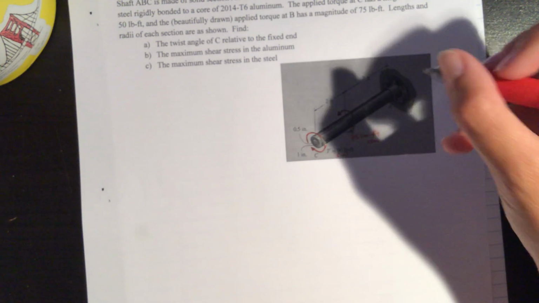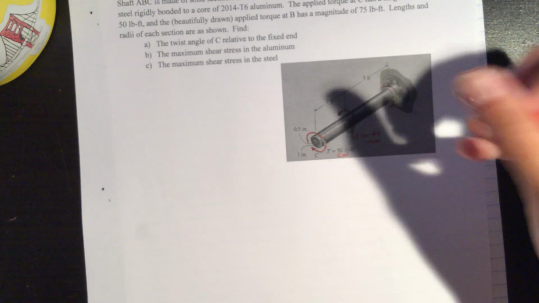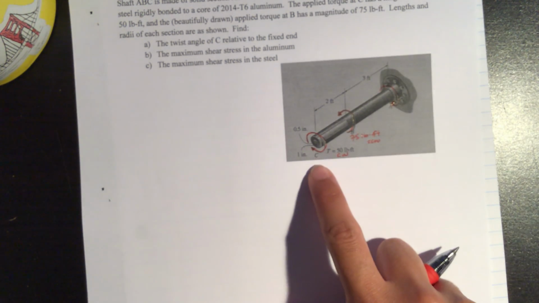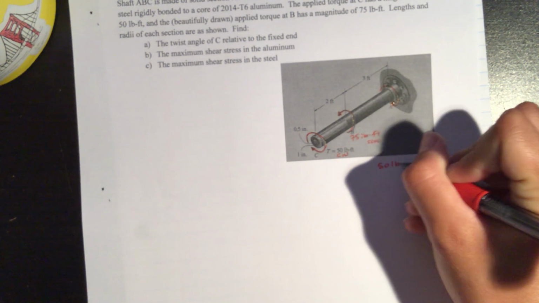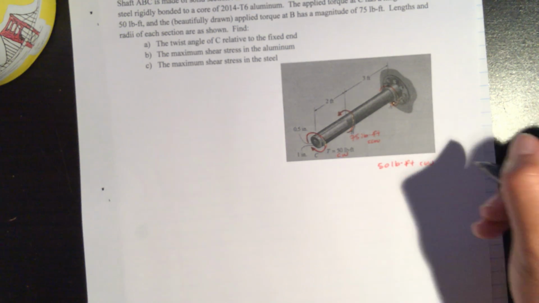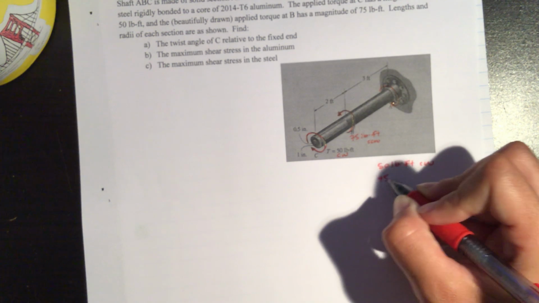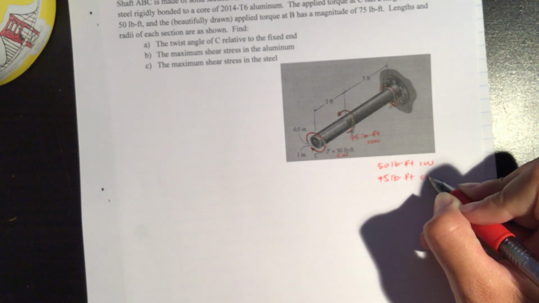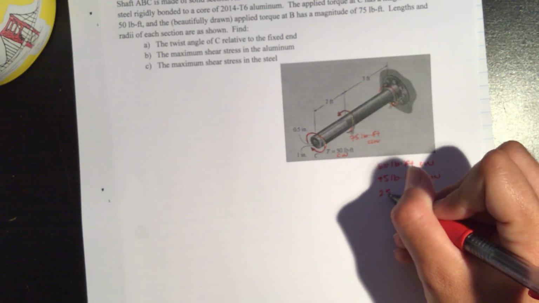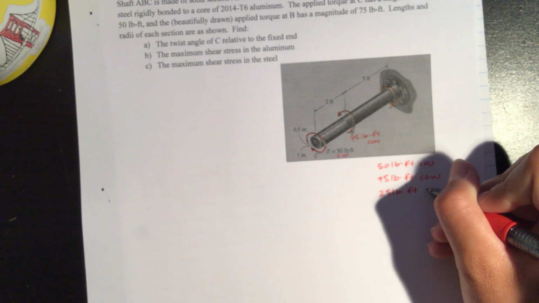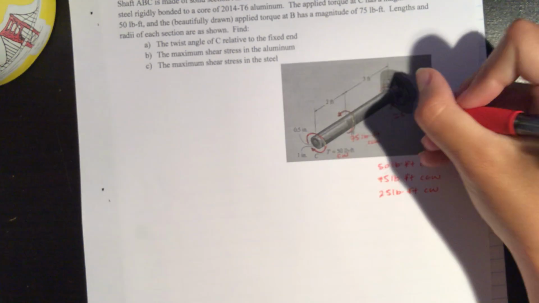And then I'm going to add another torque, and that's going to be going in the clockwise direction because we want the torques to be in equilibrium. Since we have one torque of 50 pounds-feet going clockwise, and we have one of 75 pounds-feet going counterclockwise, that means the torque that we're going to add in is going to be 25 pounds-feet going clockwise in order to make the system in equilibrium.